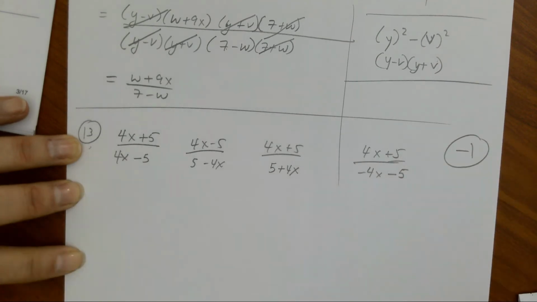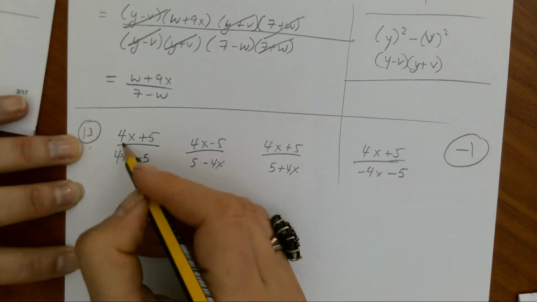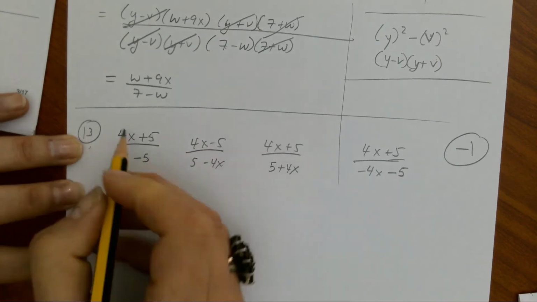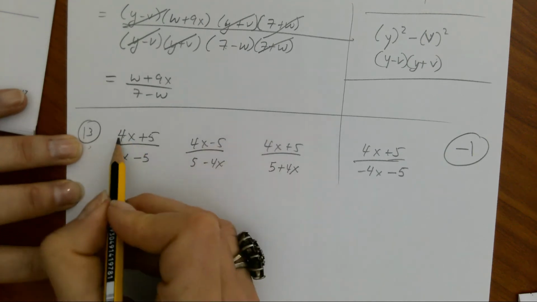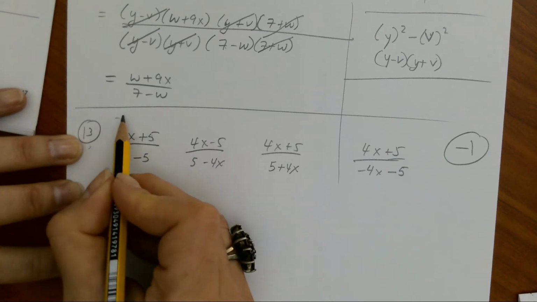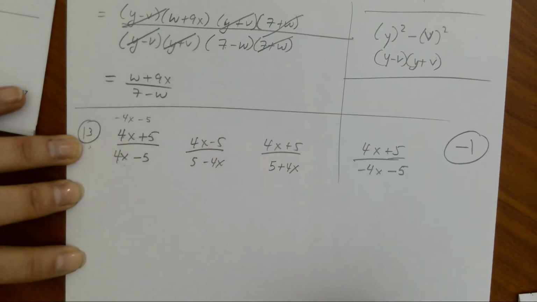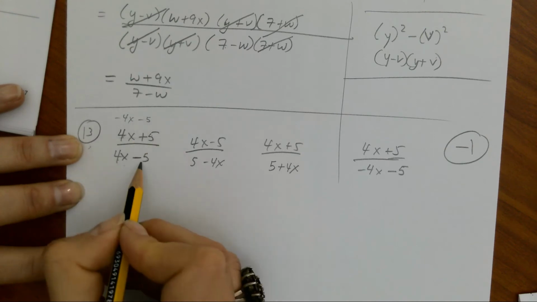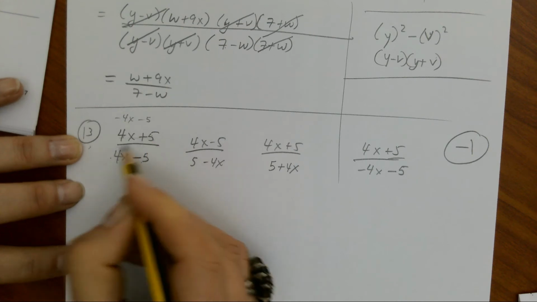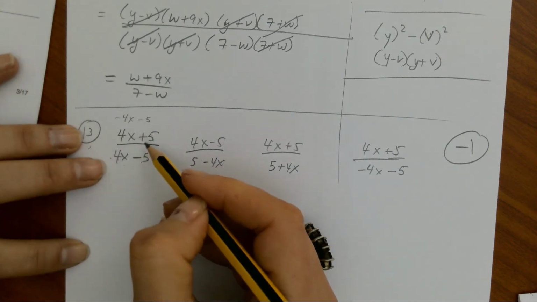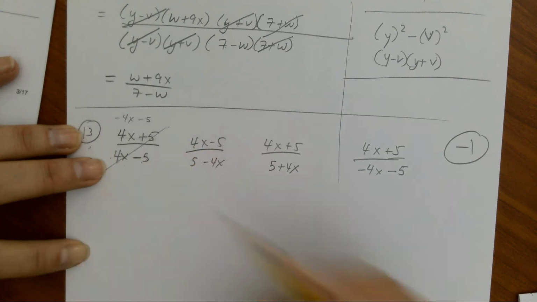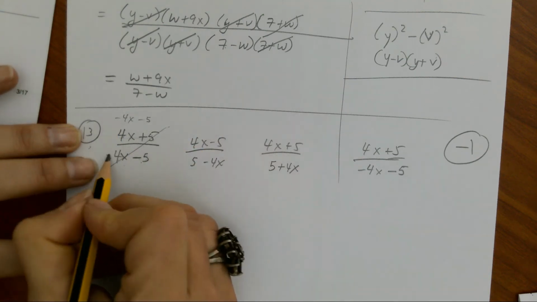So what you have to have is, you have to have everything in the same order, so 4x, 5. But if they're not the same, they have to be opposite. So if I multiplied this top by negative 1, it would become negative 4x, negative 5. Subtract 5. But see, this one is a negative 5 and this is a positive 5. So I can't make this same over same and just have a negative 1 left. So this one is not equal to negative 1 because I would have to have a minus here.